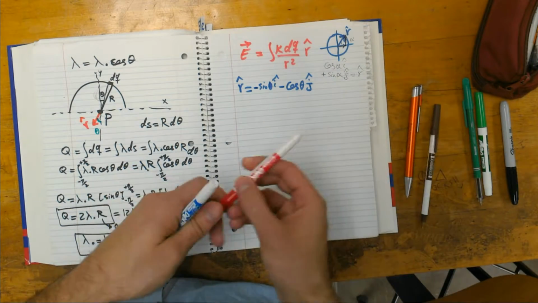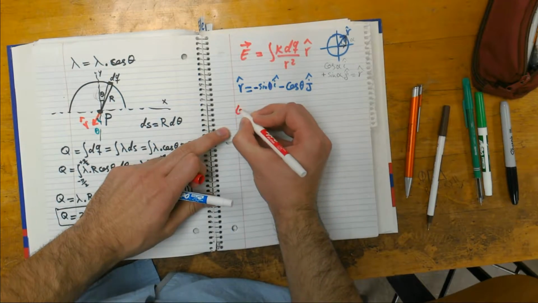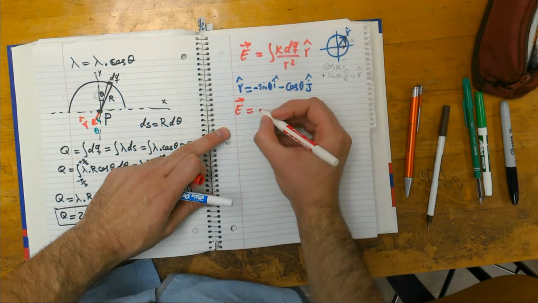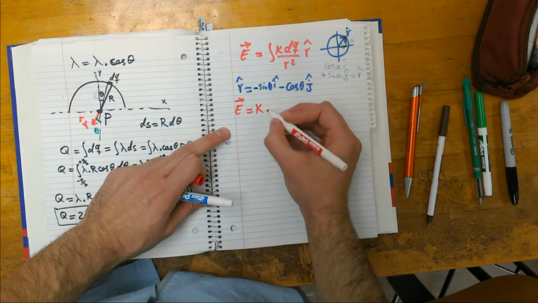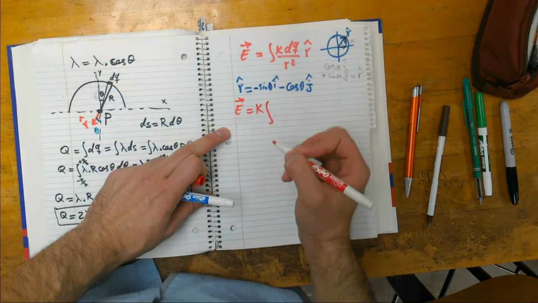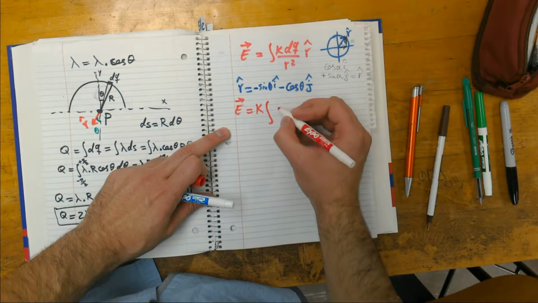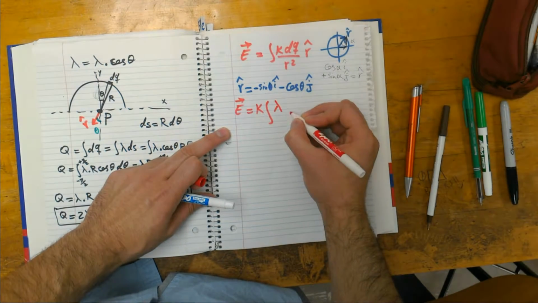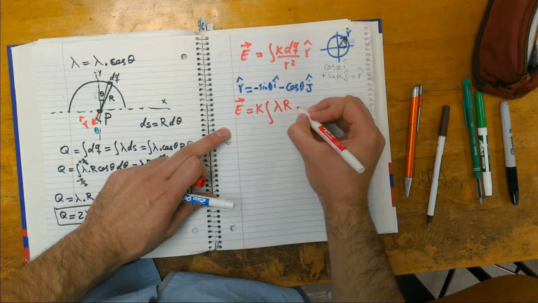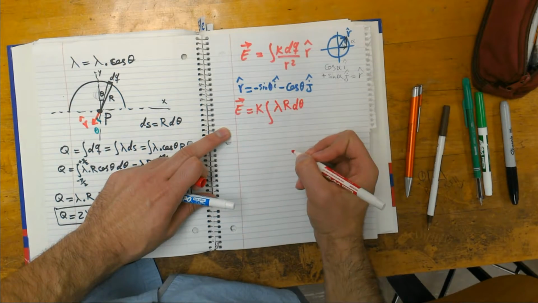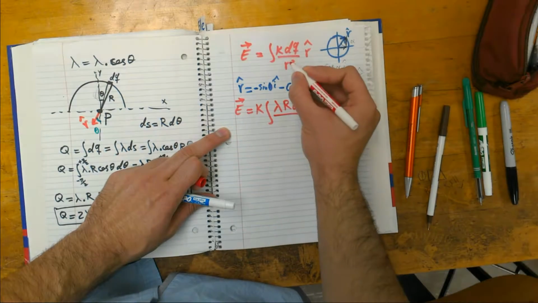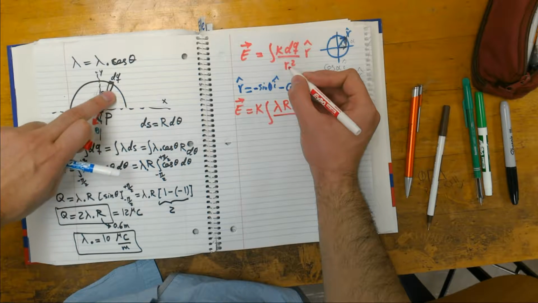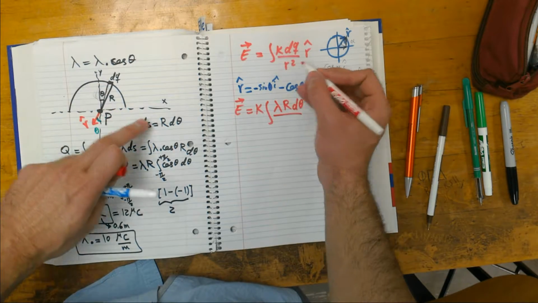Now let's rewrite our integral over here. E is equal to, let's take the k, which is a constant, out of the integral. Rewrite dq in terms of lambda ds, which is r d theta, divided by r squared, because r stays the same for all of these parts on this semicircle.